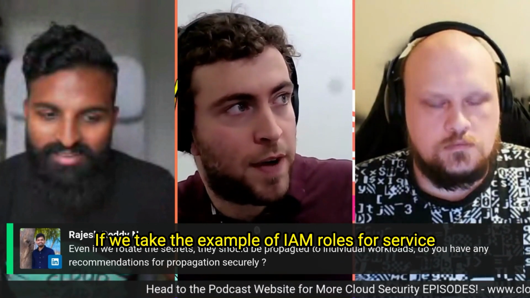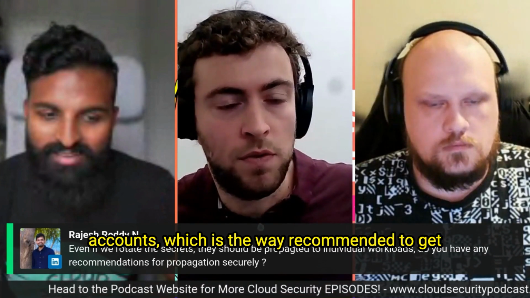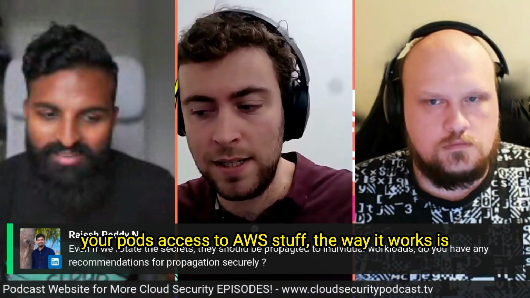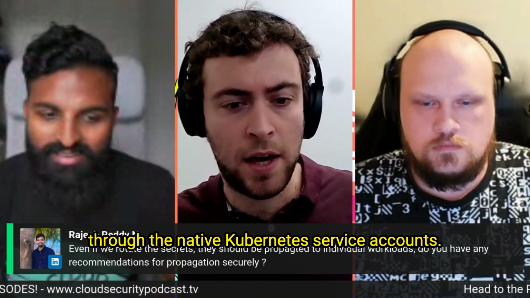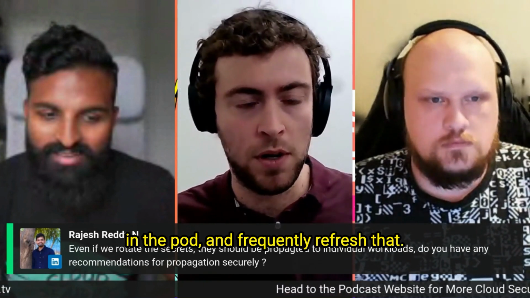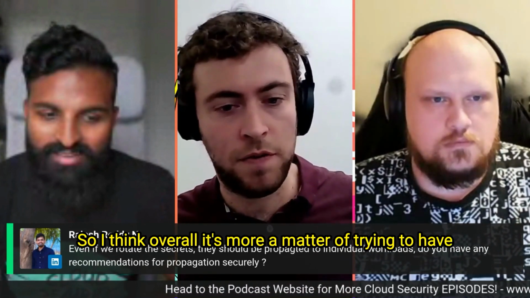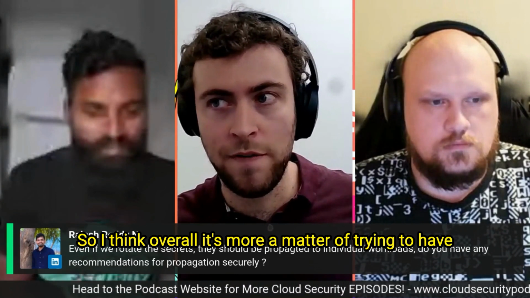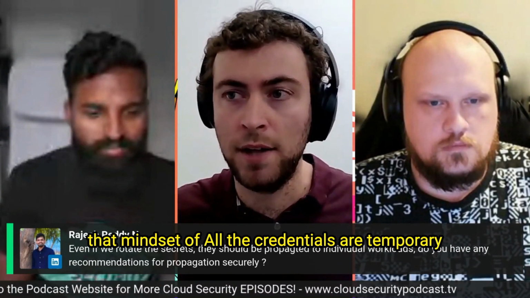If we take the example of IAM roles for service accounts, which is the recommended way to give your pods access to AWS resources, the way it works is through the native Kubernetes service accounts. The kubelet injects the Kubernetes service account token into the pod and frequently refreshes it. So overall, it's more a matter of having that mindset that all credentials are temporary.